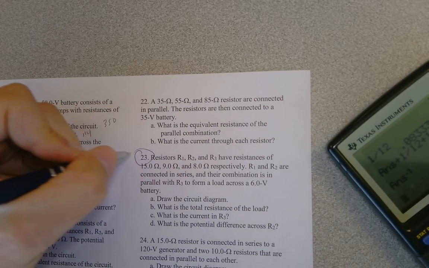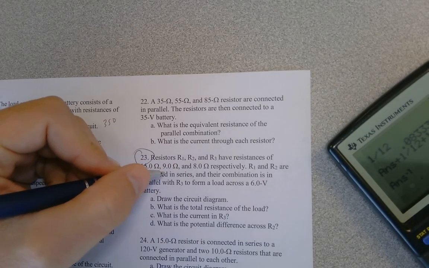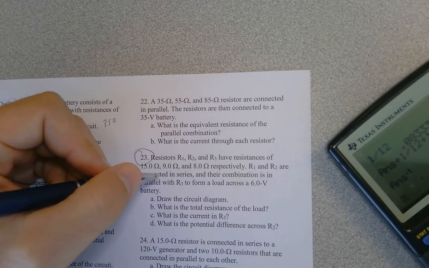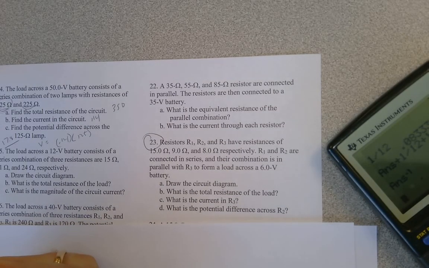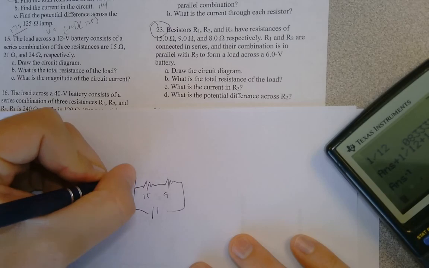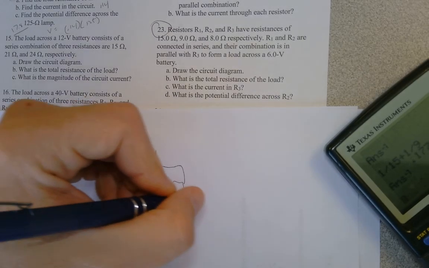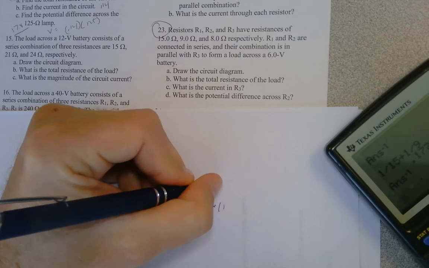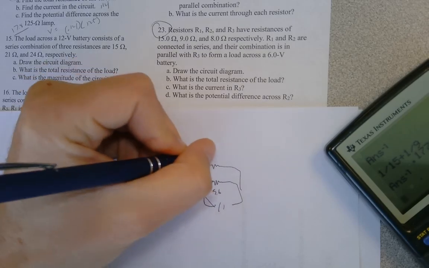Like 23. 3 resistors, 15, 9, and 8 are connected in series. Their combination is in parallel with R3. What is the load across the 6 volt thing? So if we draw this guy, we've got parallel. I've got resistor 1, resistor 2. Oh, whoops. Resistor 1 and 2. So this guy is 15. This one's 9. This one's 8. So I do 1 divided by 15 plus 1 divided by 9. Inverse that. So my equivalent resistor, oh, I can't draw straight lines today, is 5.6, and this one is 8.